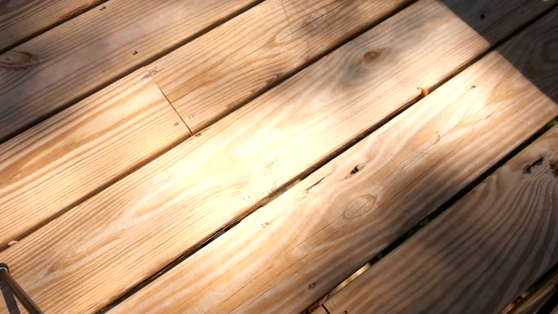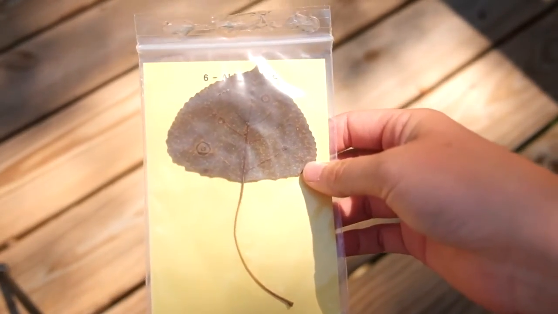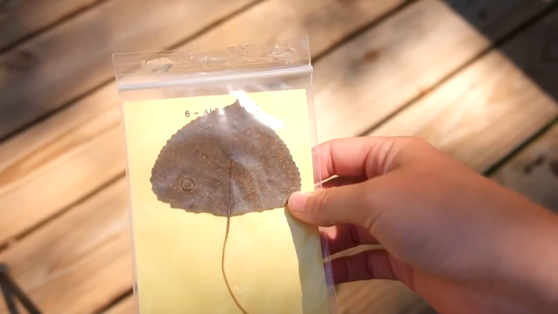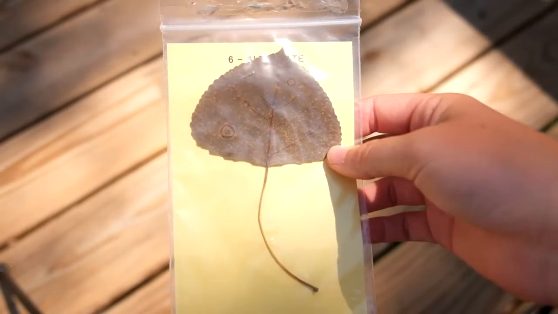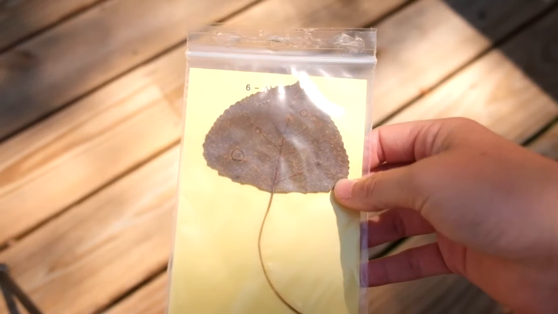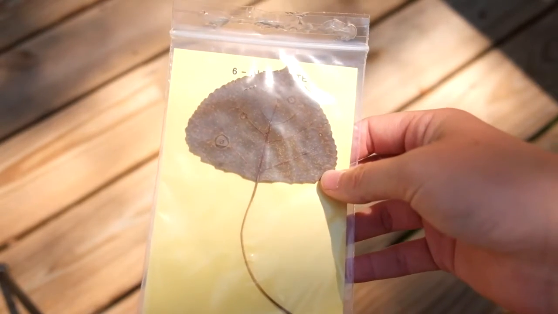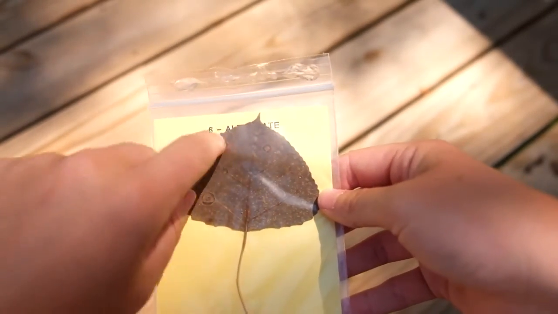Alrighty, so the next one we are going to be looking at, I'm going to show you guys and see if you can tell me what it is. So this one right here, what do you guys think this is? A circular heart-shaped leaf. They grow super duper fast. This is a cottonwood leaf from a cottonwood tree. This is a deciduous tree in the willow family. Like I said, they have that circular heart-shaped leaf right there.